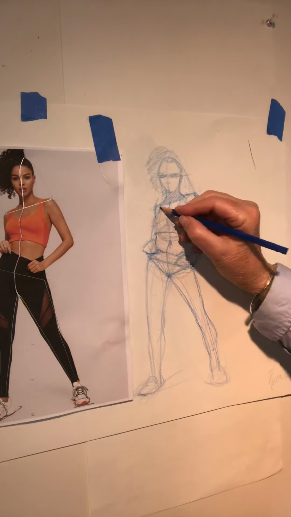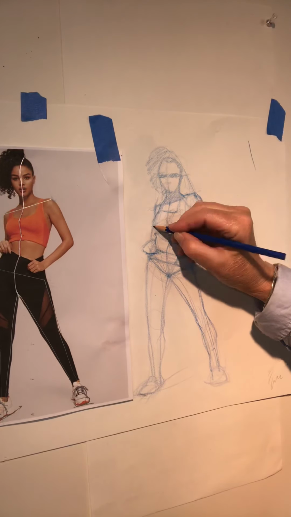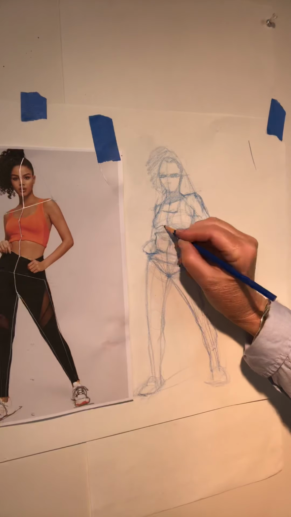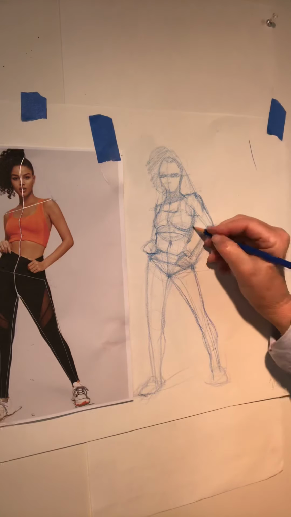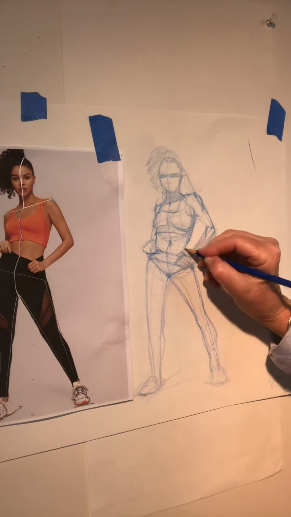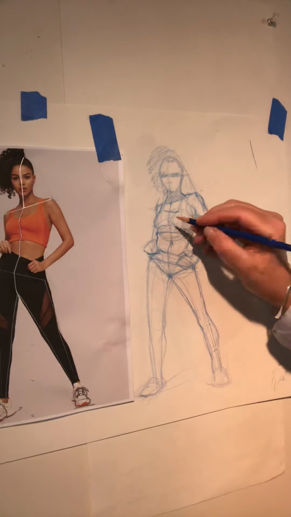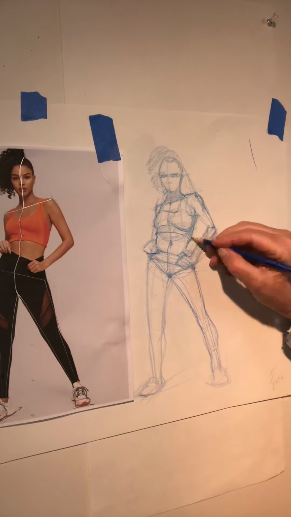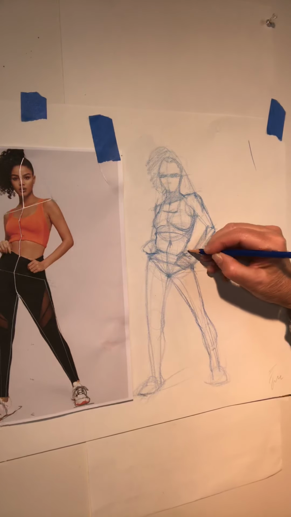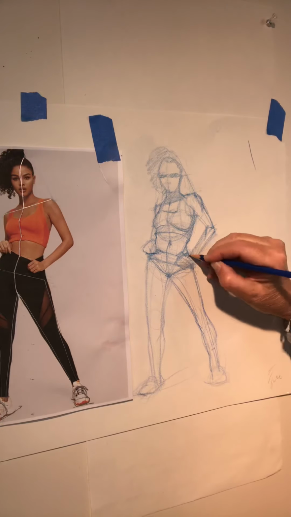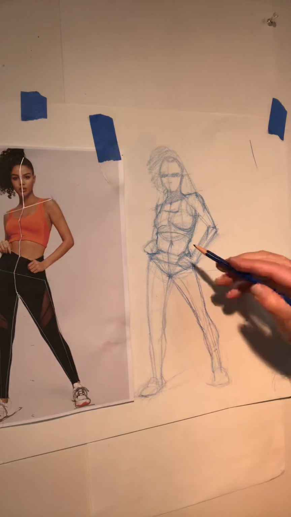This is what I would like you to learn how to do, to set up and really achieve the action of the pose in proportion. Okay, what is the pose doing? Most poses will not just be somebody just standing straight, like the skeleton, or like the drawing you did of the proportions.